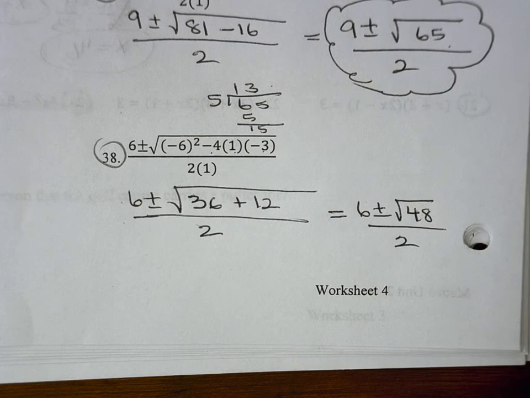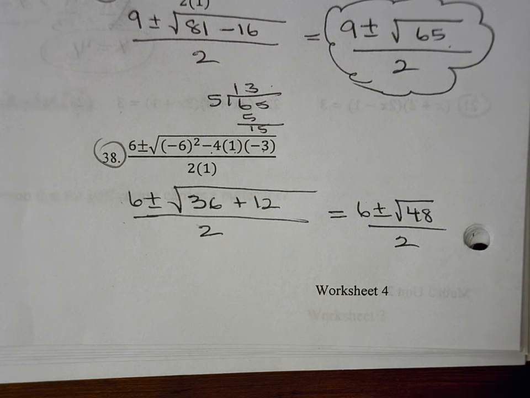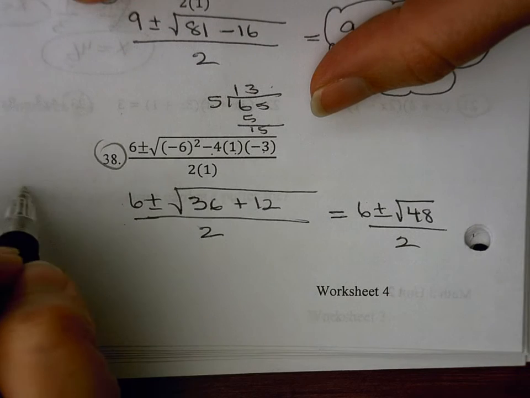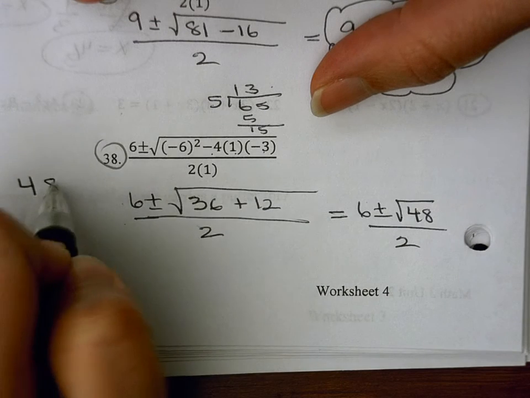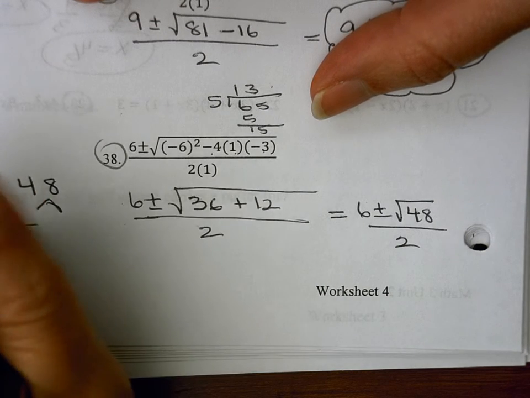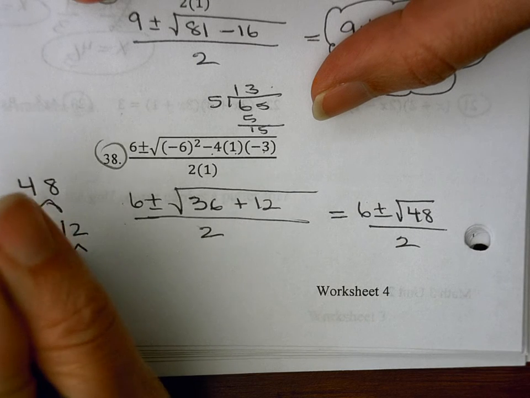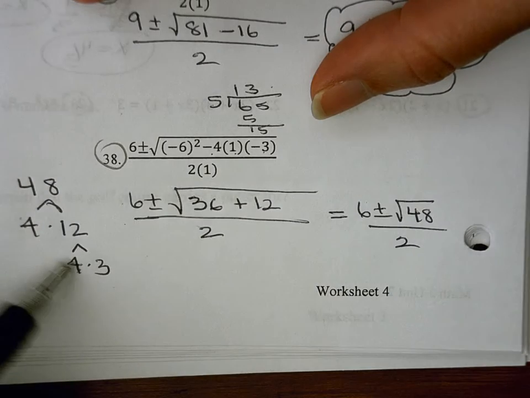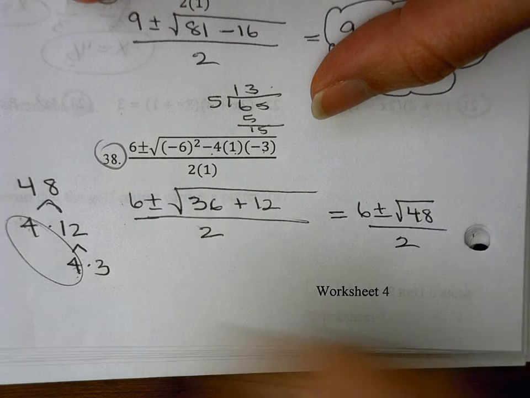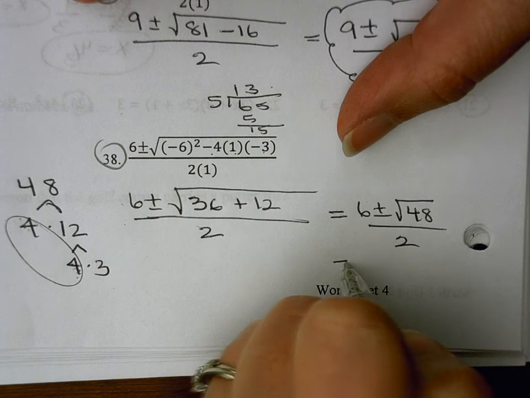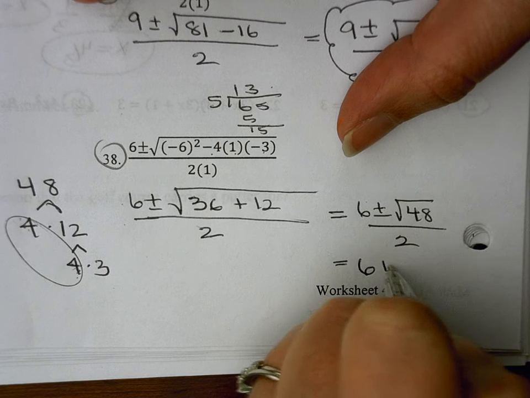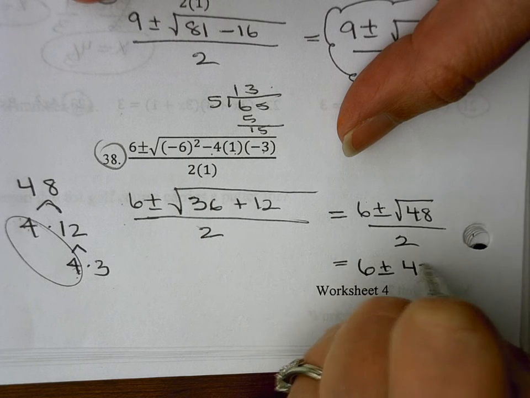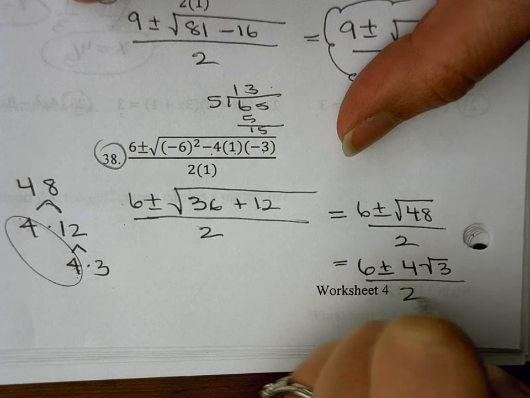And then now I have to see, is there a perfect square that goes into 48? So I'm going to do that over here. So I know that's 4 times 12, and I know 12 is 4 times 3. And these are both numbers I know the square root of, right? I know the square root of those. And so then this will be 6 plus or minus 4 square root of 3 over 2, right?